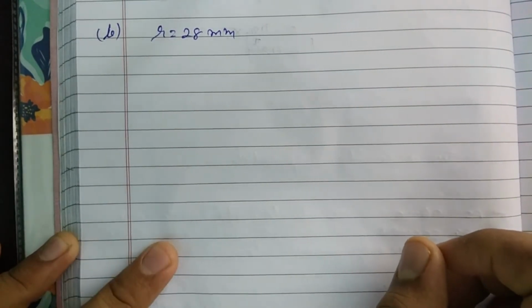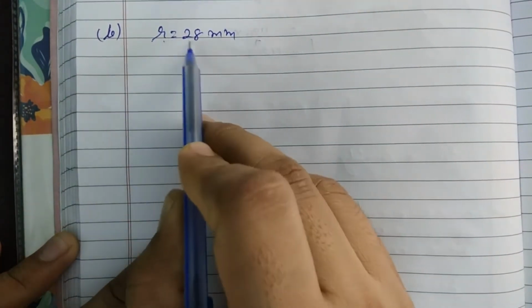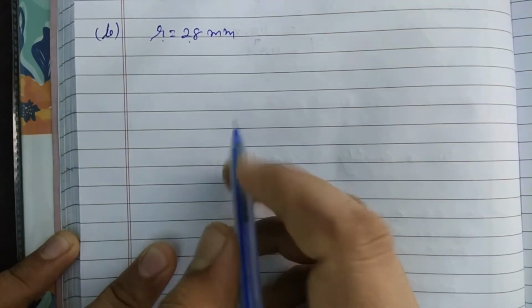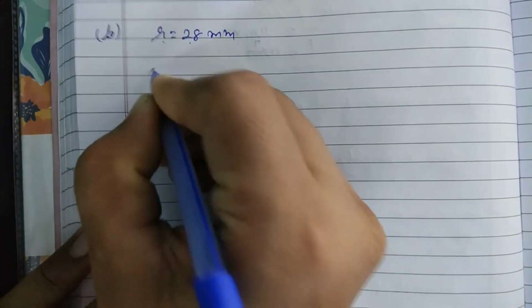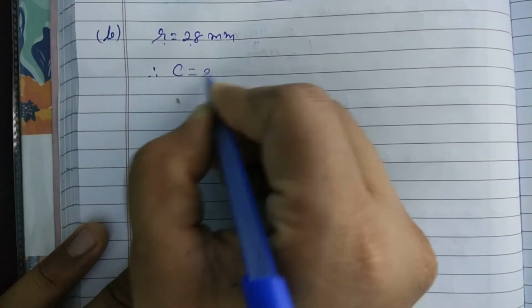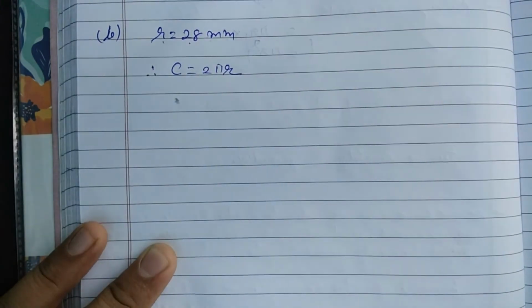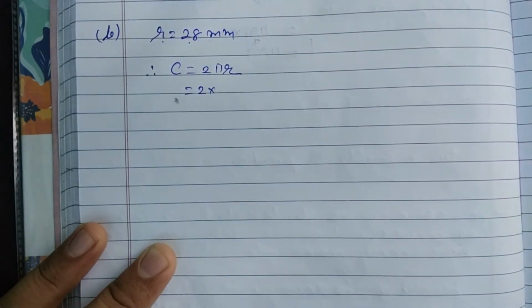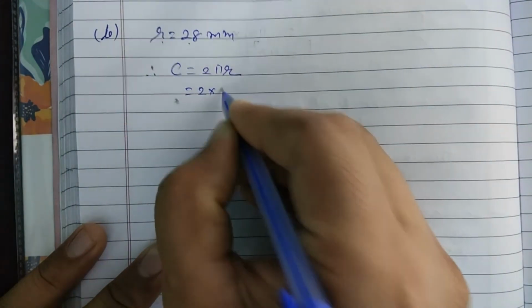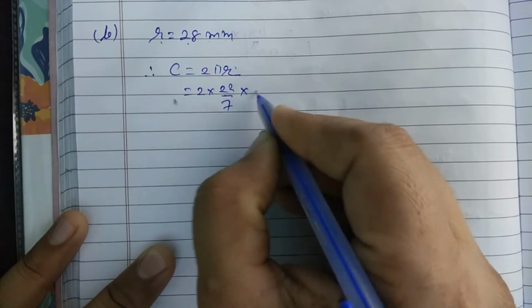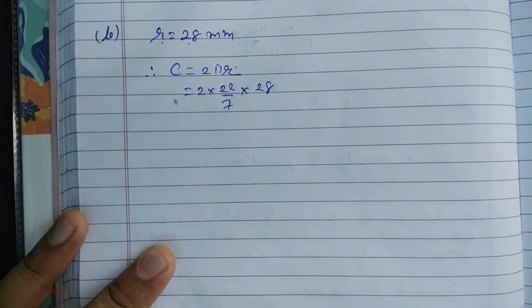Next, B. r is equal to 28 millimeter. Radius is 28 millimeter and we have to find the circumference. Therefore, the formula for circumference, C is equal to 2 pi r. That is equal to 2. What we have to take for pi? It is given 22 divided by 7 multiplied by r. r is 28.